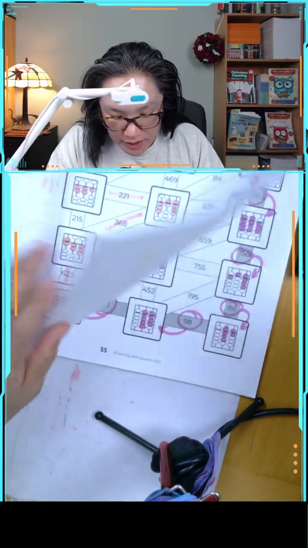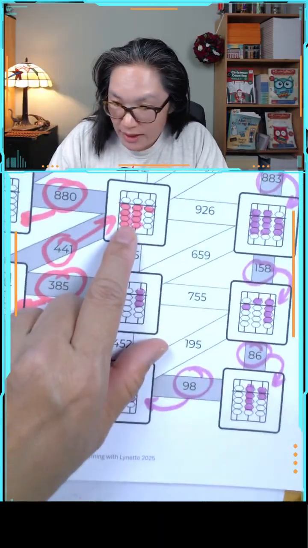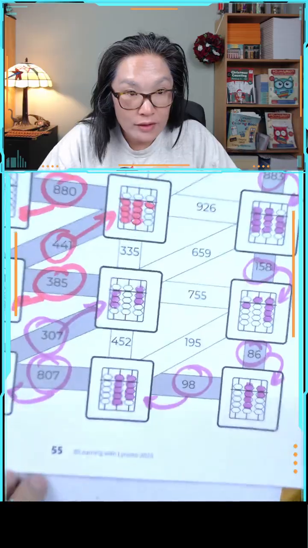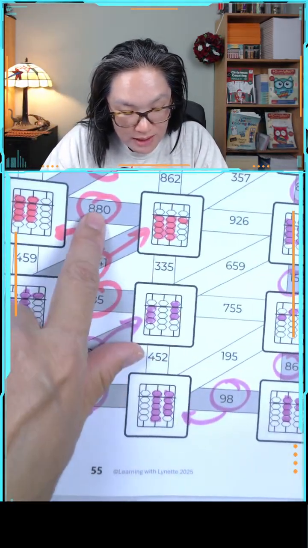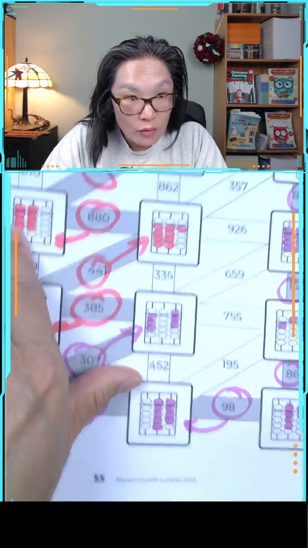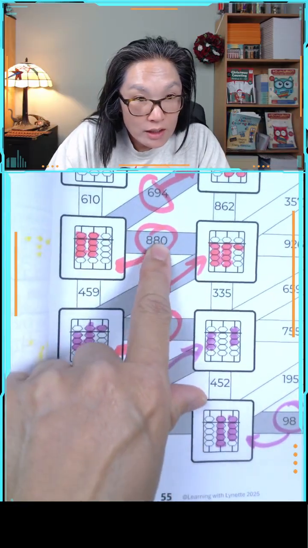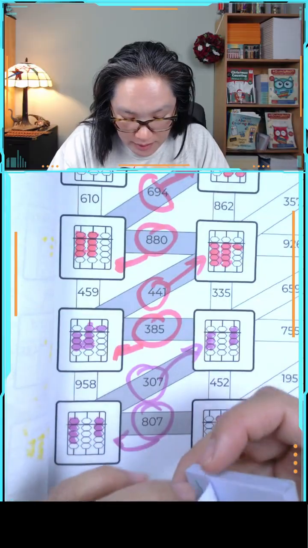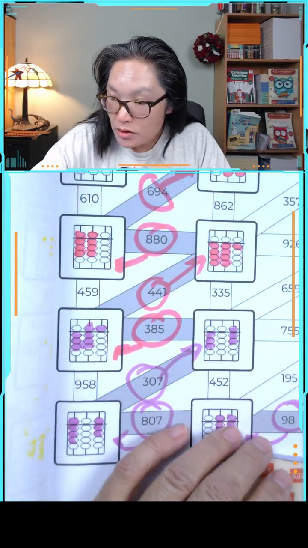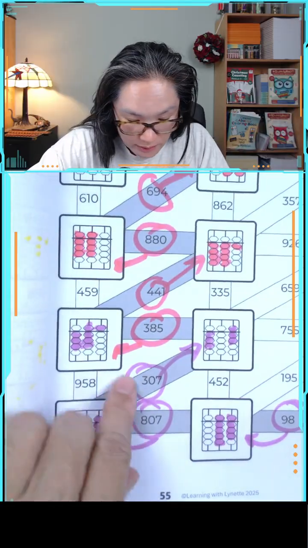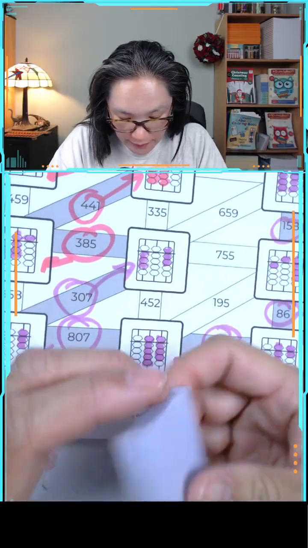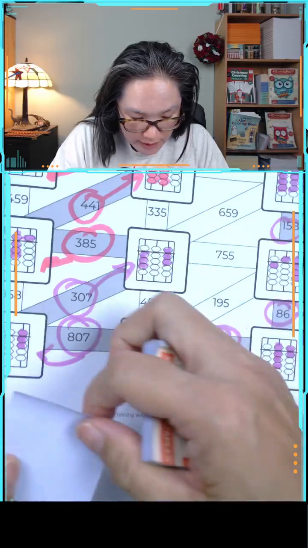And then I give you this thing called a reverse maze. A reverse maze just means that I give you the path. I give you the path, and I give you the number, and it's up to you to color it in for what it is. So if this is 880, then you color in 880 on the abacus. That's what you're supposed to do. Okay? So when we're looking at this one here, 307, you color in 307 like that. That's it. All right. So that is this book right here.